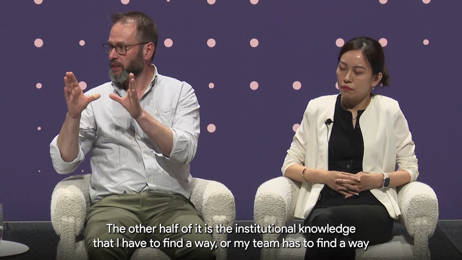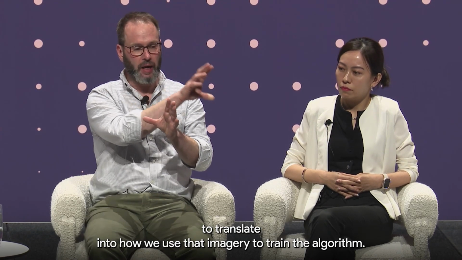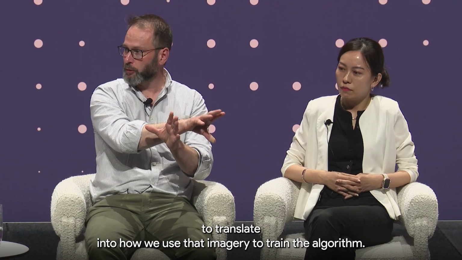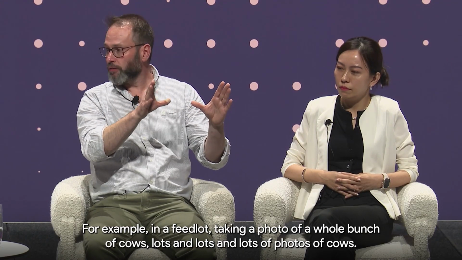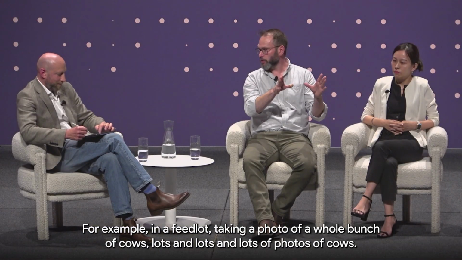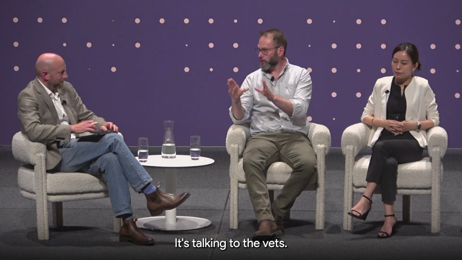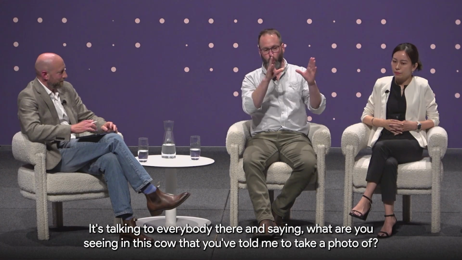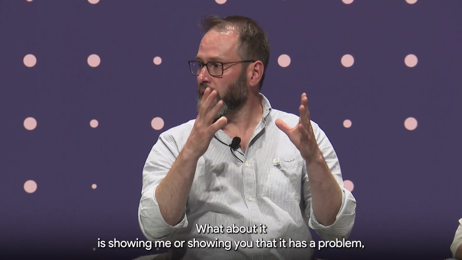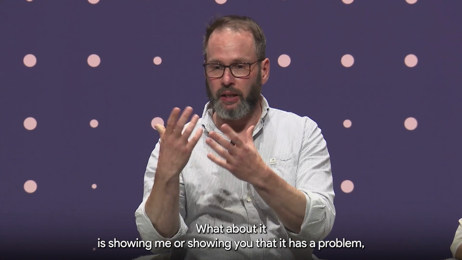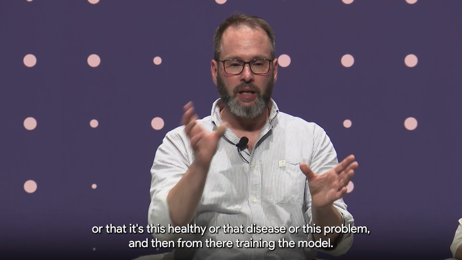The other half of it is the institutional knowledge that I have to find a way, or my team has to find a way, to translate into how we use that imagery to train the algorithm. So it's, for example, in a feedlot, taking a photo of a whole bunch of cows, lots and lots of photos of cows. But then it's talking to the pen riders, the people on the ground, the vets, everybody there and saying, what are you seeing in this cow that you've told me to take a photo of? What about it is showing you that it has a problem, or that it's healthy, or that disease, or this problem? And then from there, training the models.